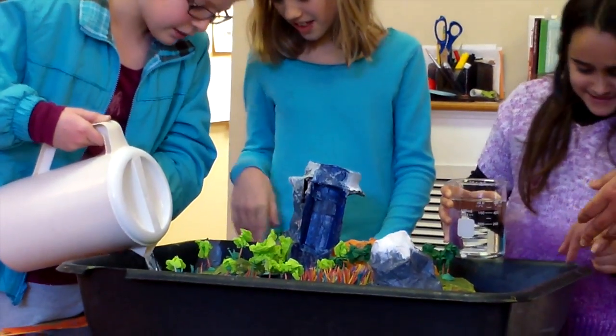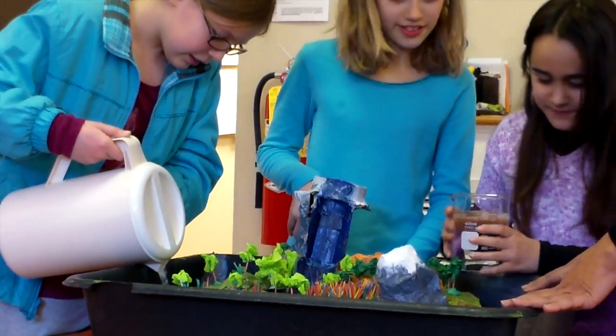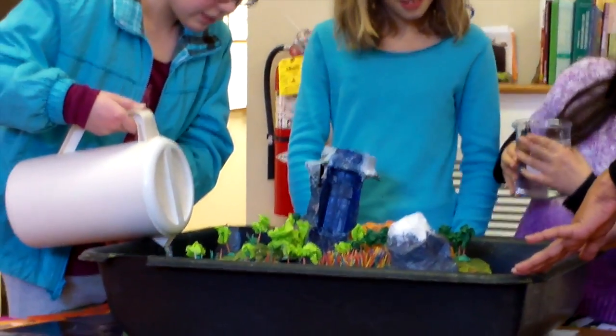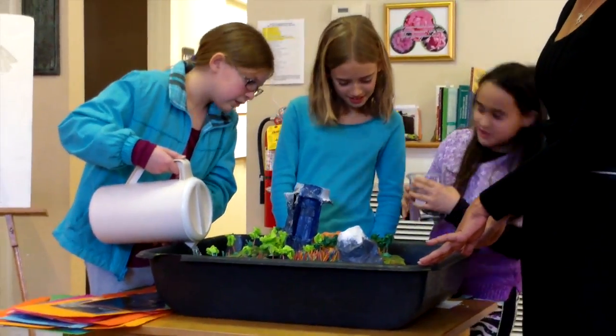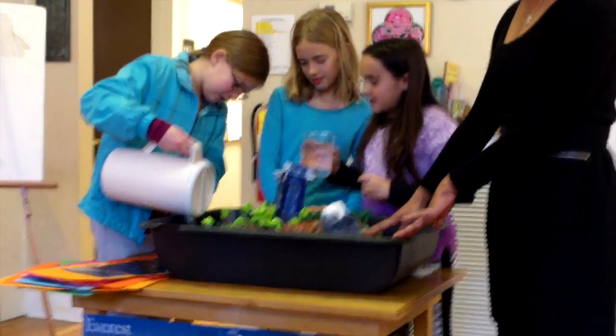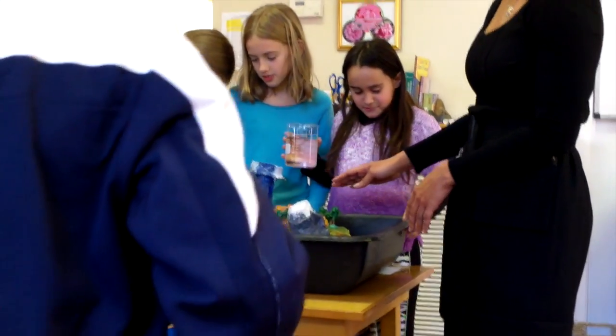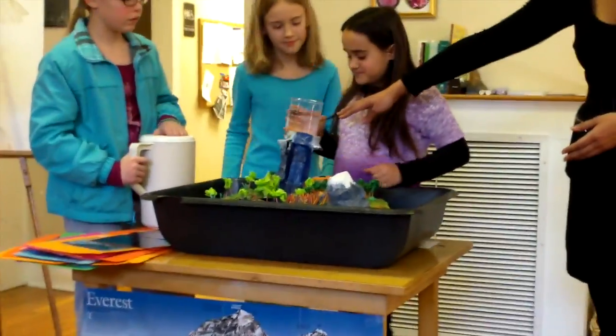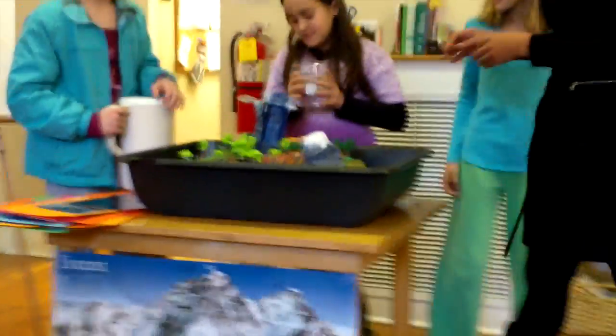Keep going. It's not floating. That's good. The island's not floating. Just be patient here. Okay, good. What we just poured in is the ocean. Now pour this slowly.